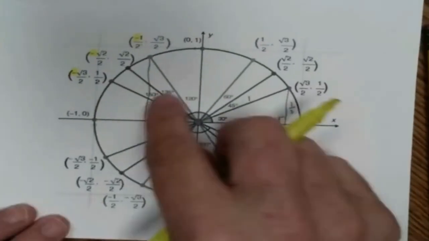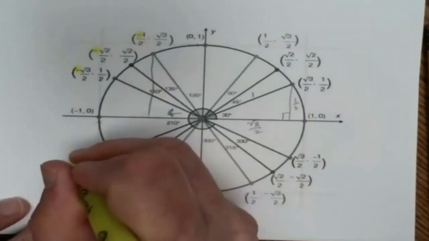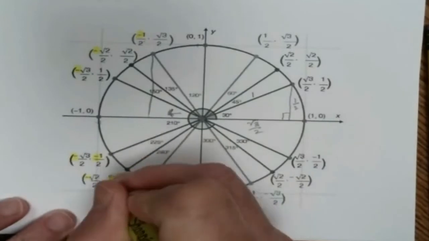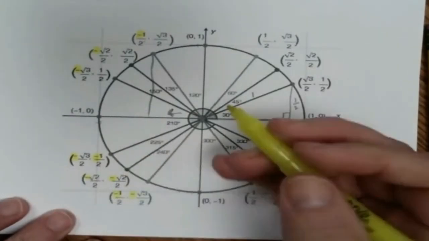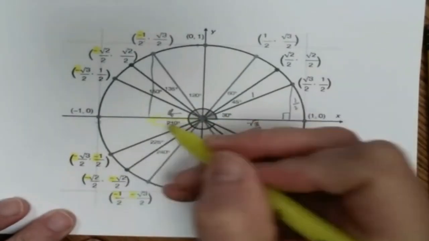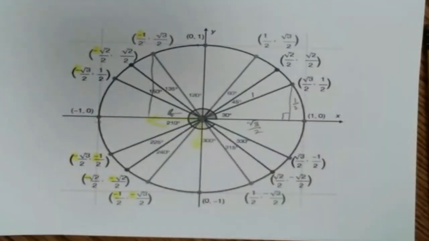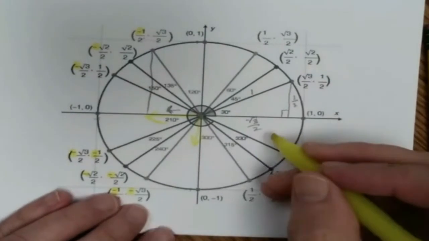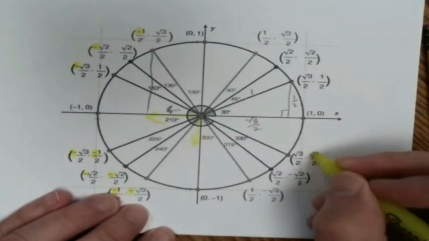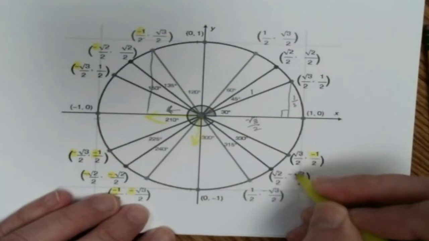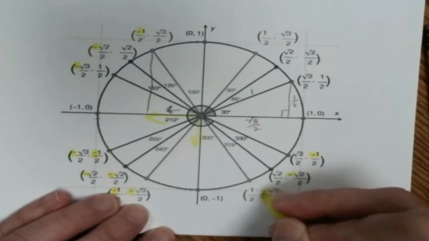When we get over in the third quadrant, everything's negative, right? Because everything is this way and down. So everything is negative in the third quadrant. And when we get to the fourth quadrant, we have positive x's but negative y's. So you'll just see the negative on the y value of the coordinate.